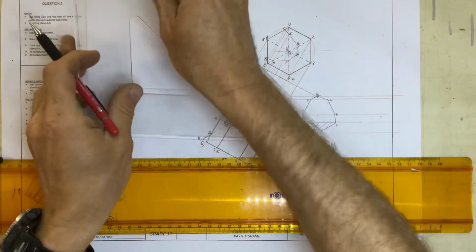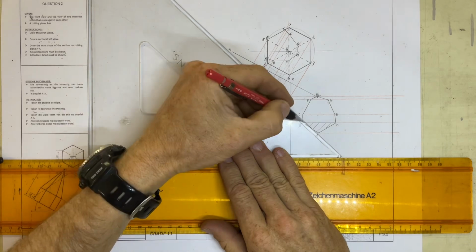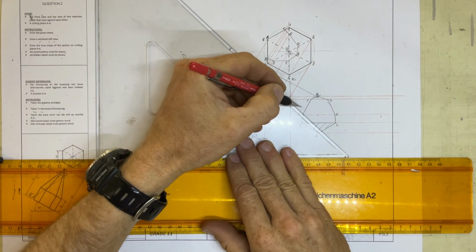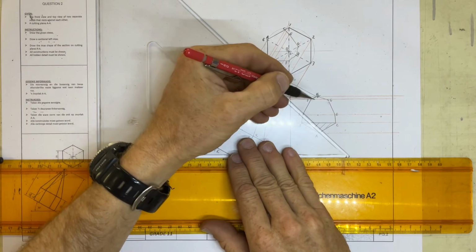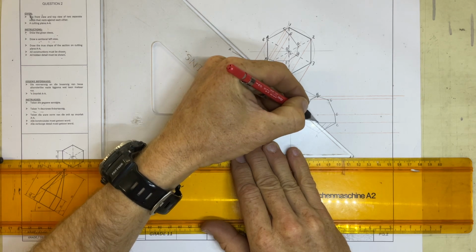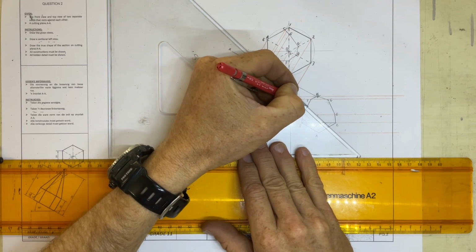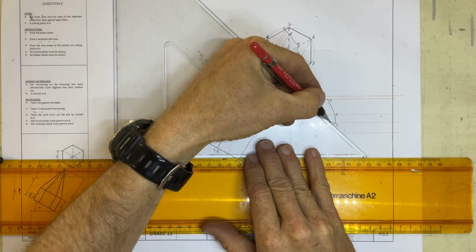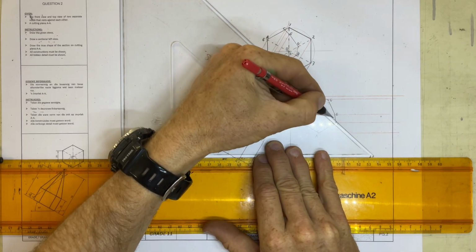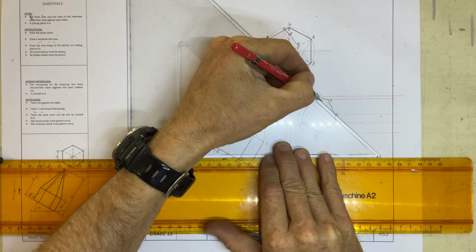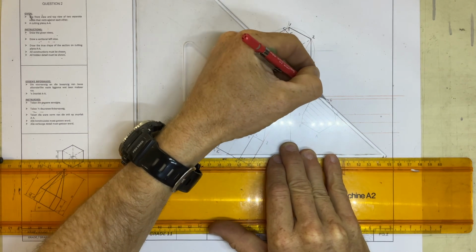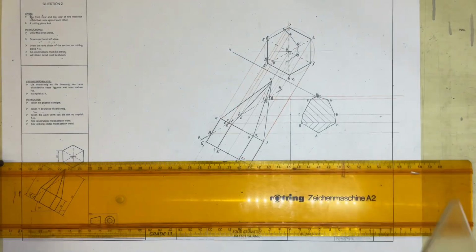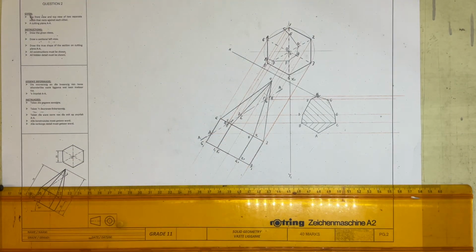Okay, and the hatching for the top part is going to go in the opposite direction to show that I've got two separate solids. Okay, there we go. That is the cutting plane done.